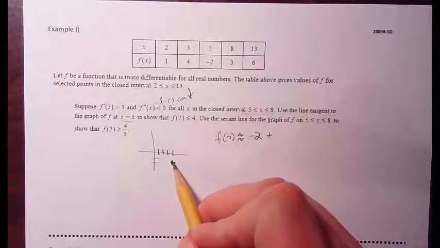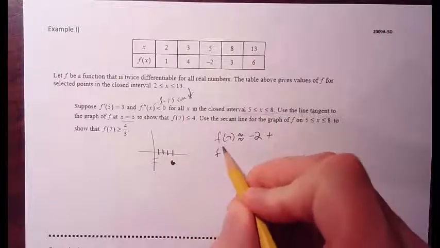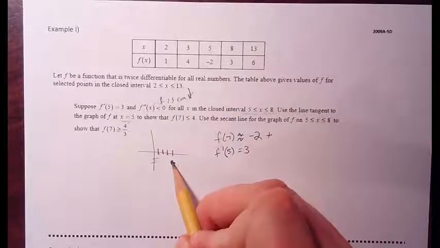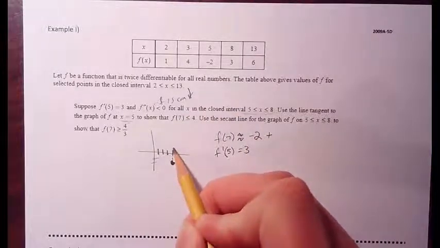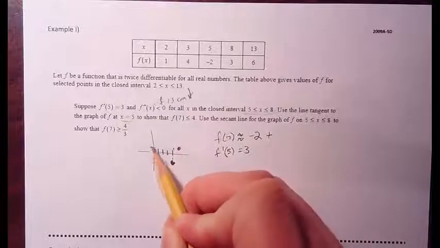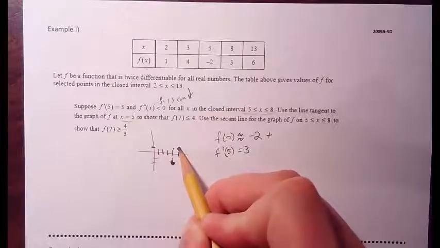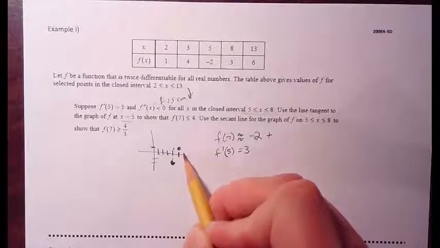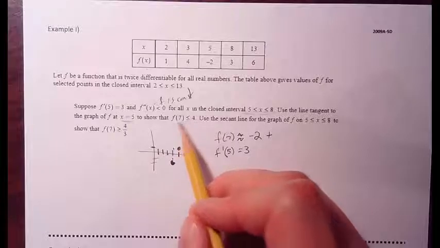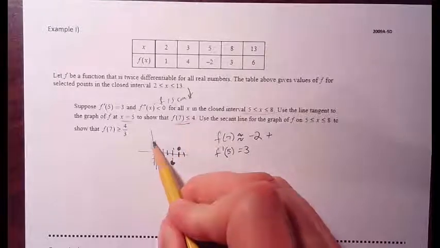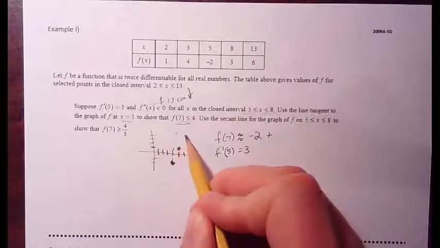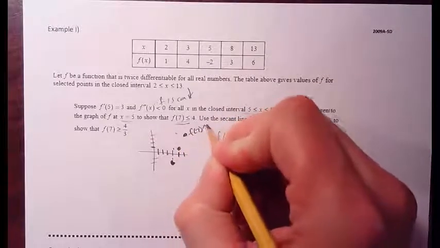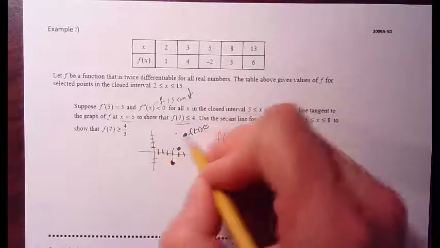So if I just went right from this point, I know the slope at this point is 3. So what I'm going to do is count up 1, 2, 3, and over 1. And I'm going to plot a point there. That takes me to the approximation for f of 6. I need to get to f of 7. That's what they're asking me to figure out. So I'm going to go up another 1, 2, 3, and over 1 more. And from that, I can say that for f of 7, a reasonable approximation would be 4.